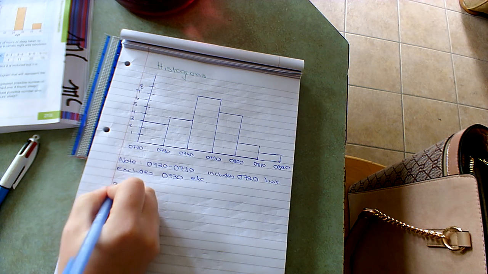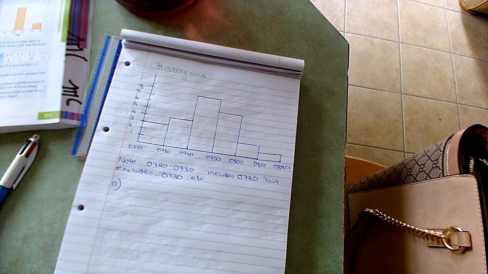The first question I was asked here is part A. So it says, how many employees arrive before 7:30, okay?